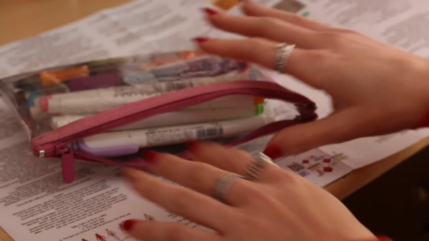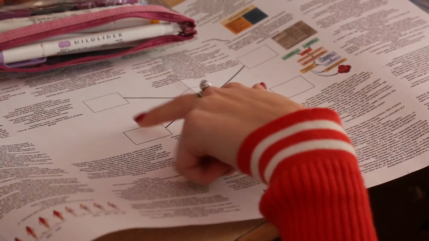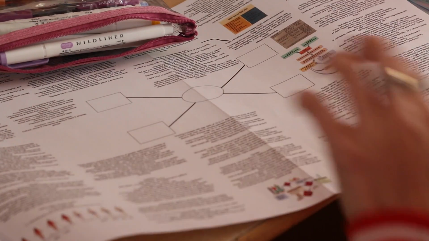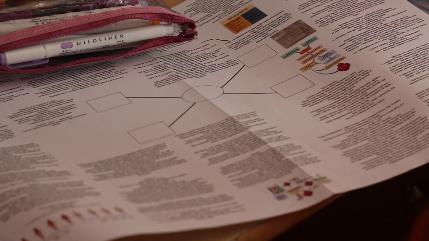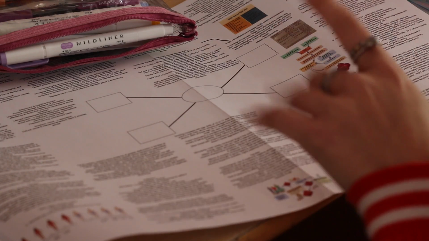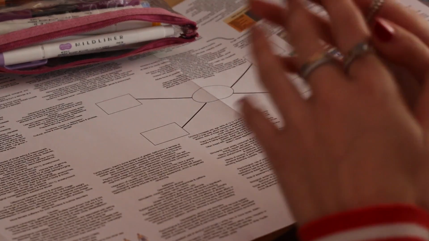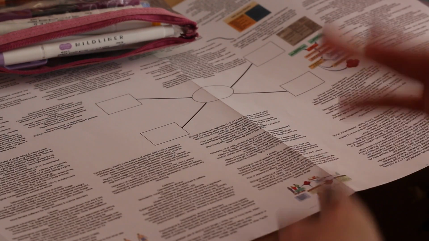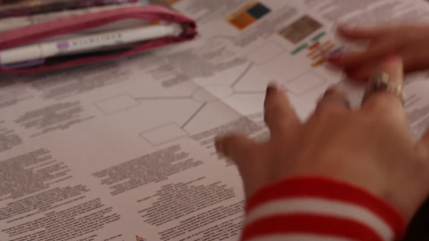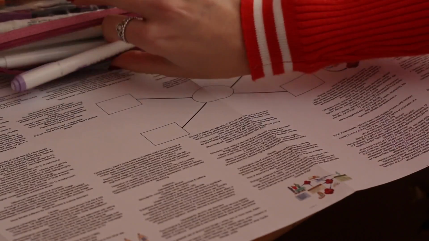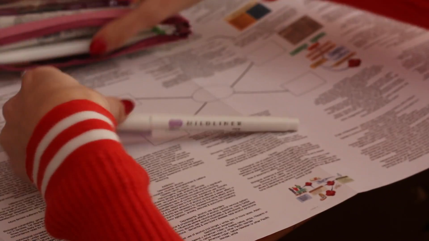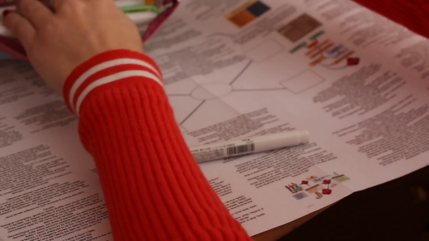So what I'm actually going to do is, because as you can see, I have left the places blank for where I'm going to put the titles and subtopics, etc., I'm going to fill that in now so you can see how I would do it. I didn't actually mention, but for each module I have a colour scheme. For this module that I'm currently doing, I use pink and purple. So I'm going to use this purple Mildliner, and let me see if I can grab a pink one as well. Yeah, I'm going to use this pink one.